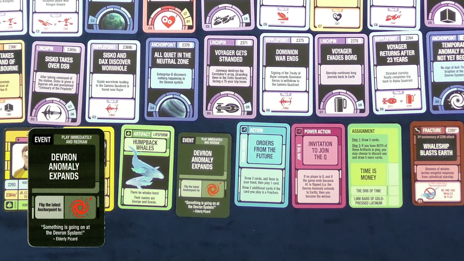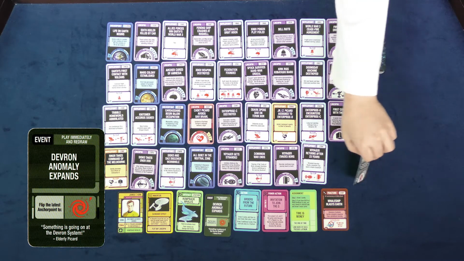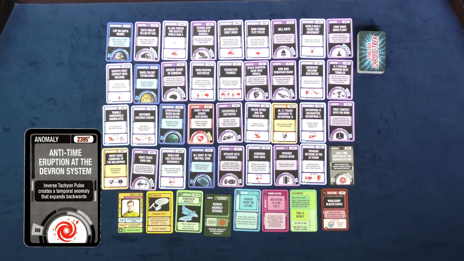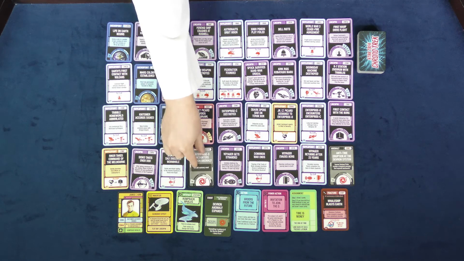These happen as soon as you draw them. You will draw another card to replace it, so it doesn't take up your play or anything like that, but they force you to do something immediately. Most of them are Devron Anomaly expands, and that refers to the anti-time anomaly. You start at the end of time and flip over the anchor point to its black side. This one says anti-time disruption at the Devron system. As you get more Devron Anomaly expands cards, they're gonna ripple backwards in time, affecting the different anchor points.